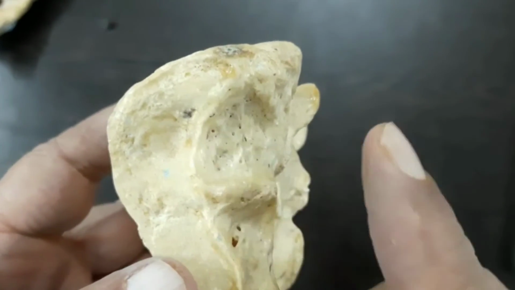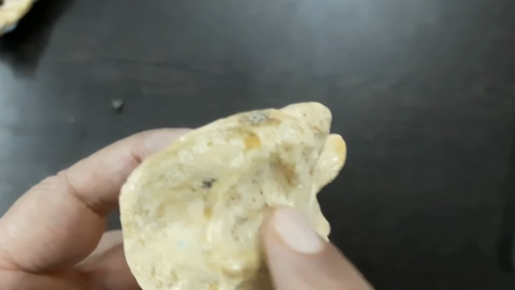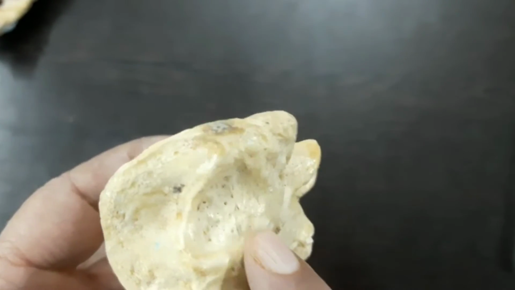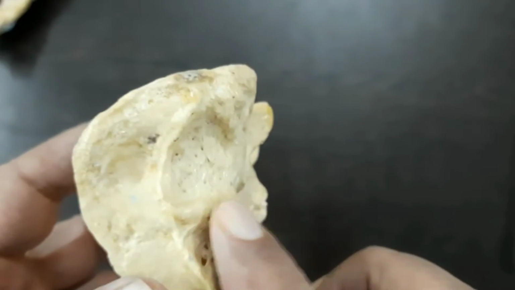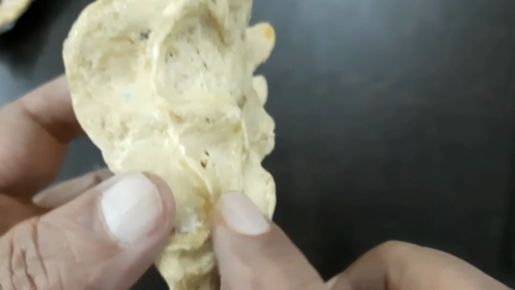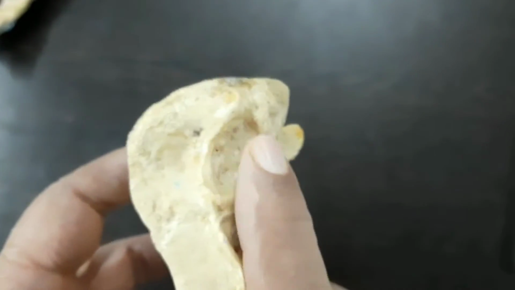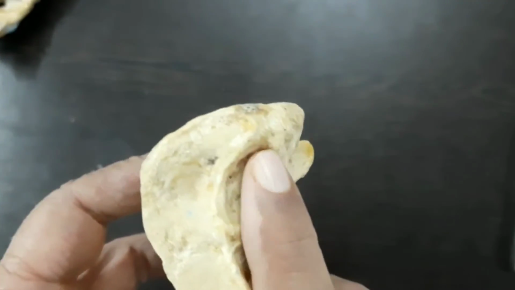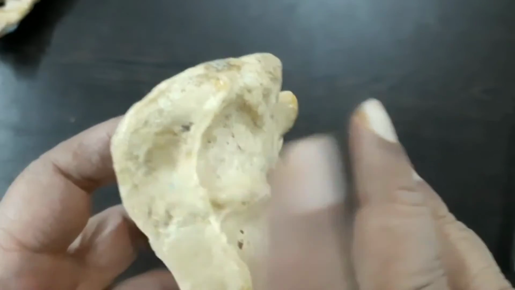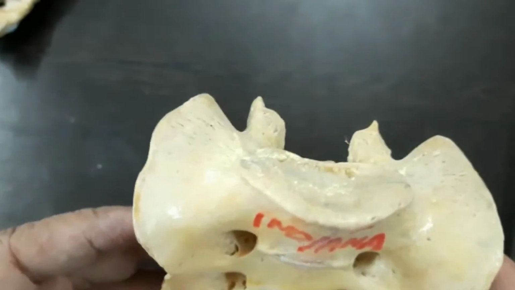This gives attachment to the very strong intraosseous sacroiliac ligament. So the auricular surface and the sacral tuberosity are the two features of the lateral surface.